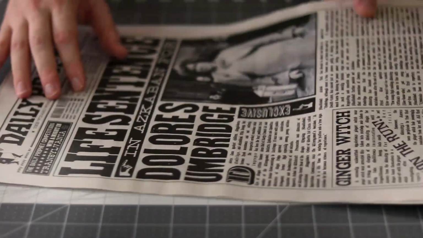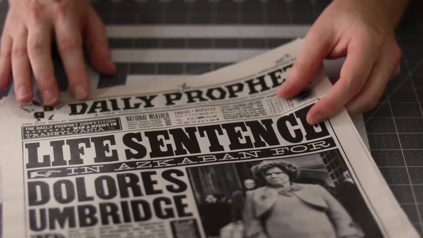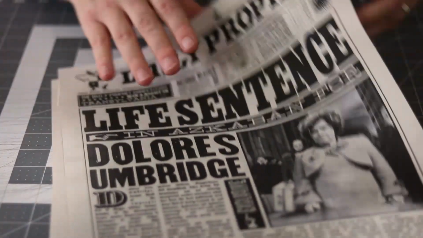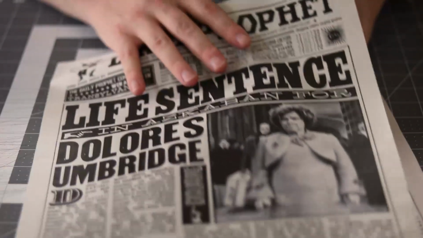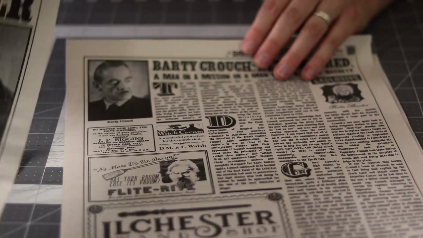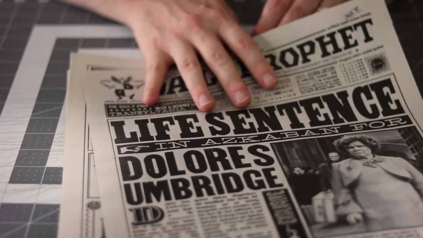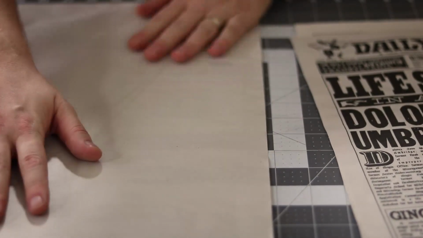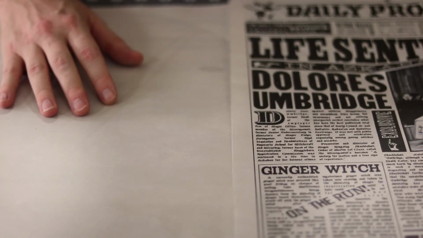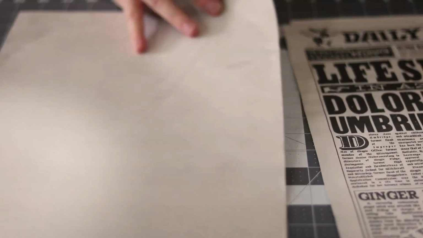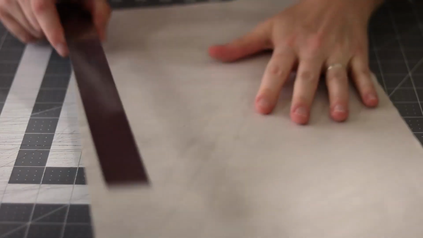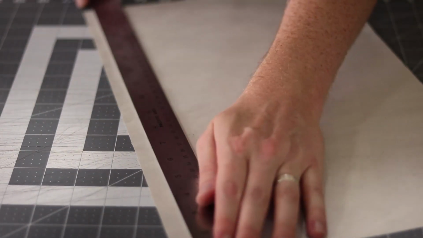But what I want to do is make the D and the P for Daily Prophet gold. And then I also want the pages to be connected rather than loose like this. For example, I want these 2 pages to be connected in the middle here, so I can turn it like a regular newspaper. And this is where this blank sheet of newspaper comes into play. Basically, we're going to cut a piece off of this to use to glue these pages together at the spine. It doesn't have to be perfect or anything.